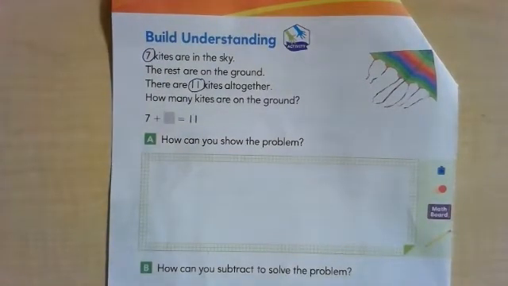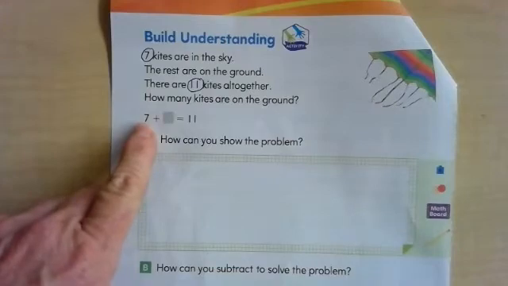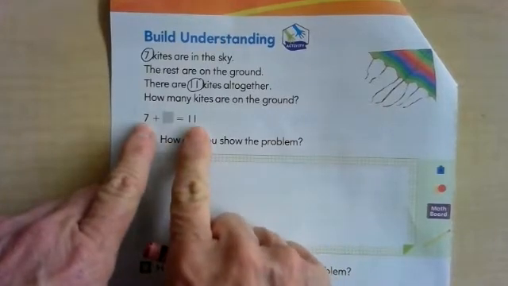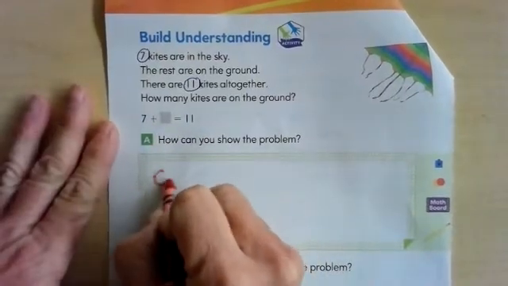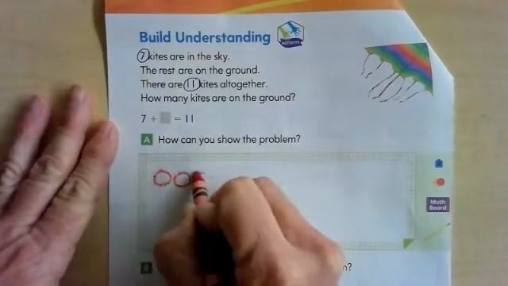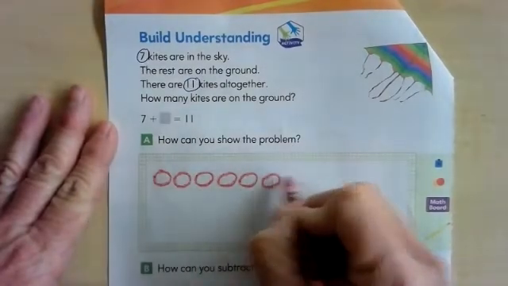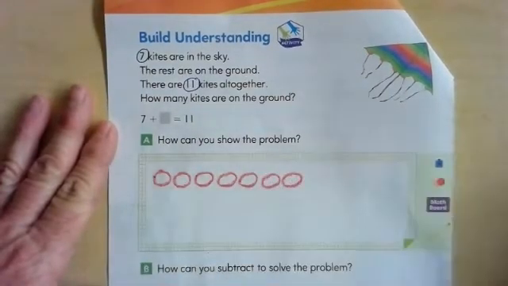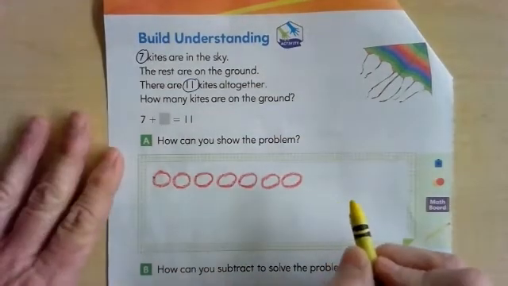And I'm going to use 2 colors to help me figure out the problem. So I know the number 7, and I know that there's 11 in all. So I'm going to use my red to draw the 7. 1, 2, 3, 4, 5, 6, 7. And I'm going to keep going with my yellow until I get to 11.